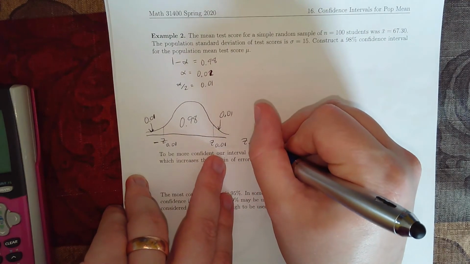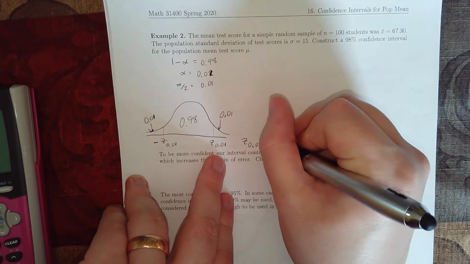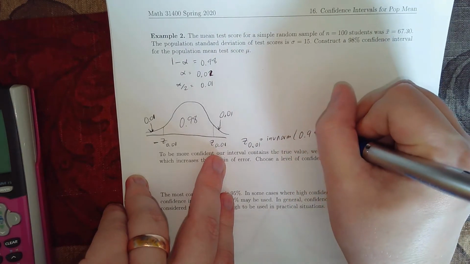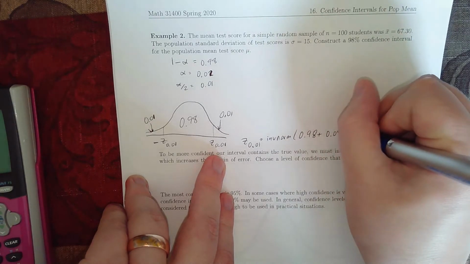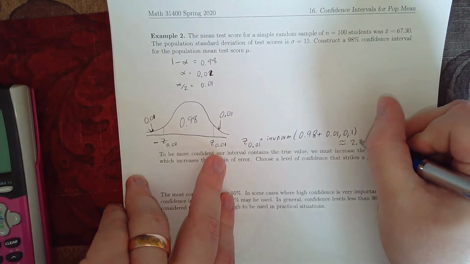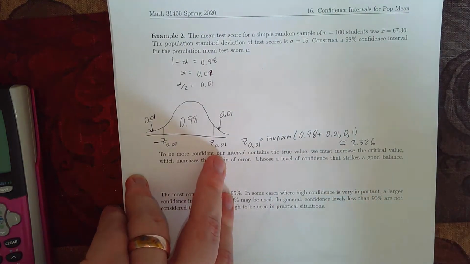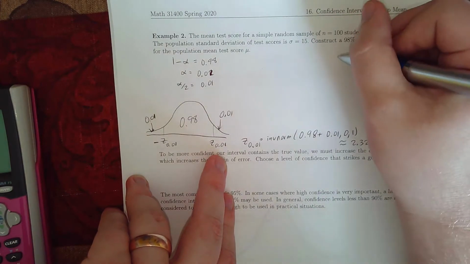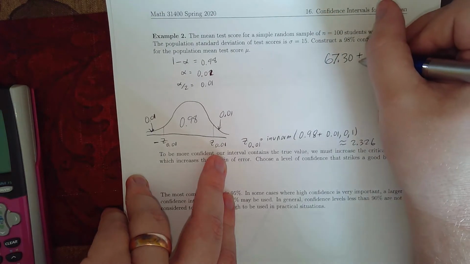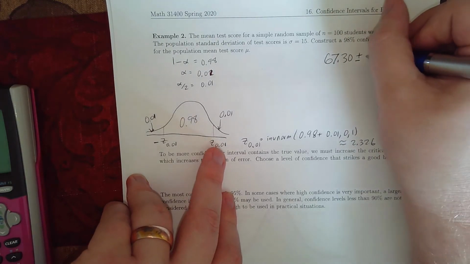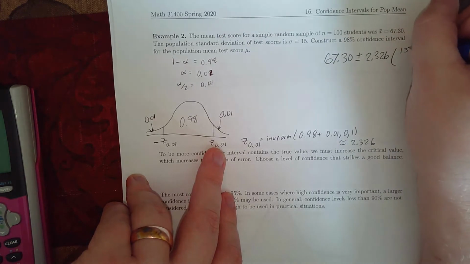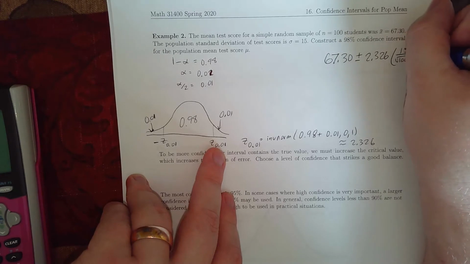And so in order to find this, we'll take the inverse norm of 0.98 plus 0.01, 0, and 1. And so we'll roughly get 2.326 when we do that. And so when we want to construct our confidence interval, it'll be 67.30, so our mean, plus or minus 2.326 times 15 over the square root of 100.